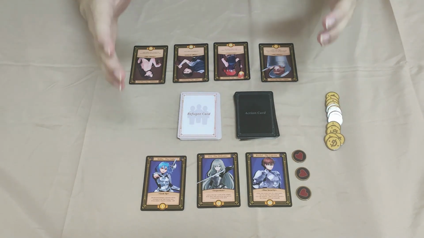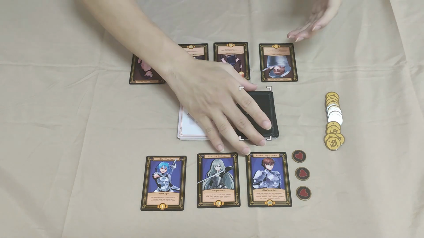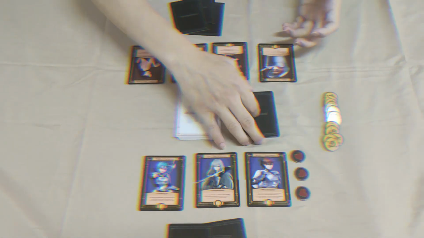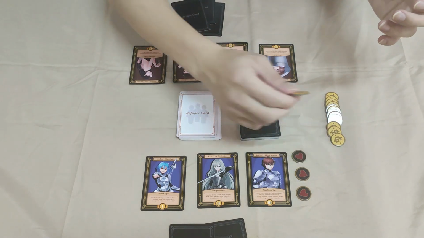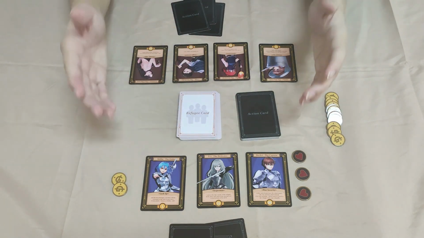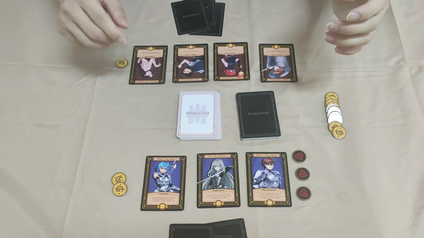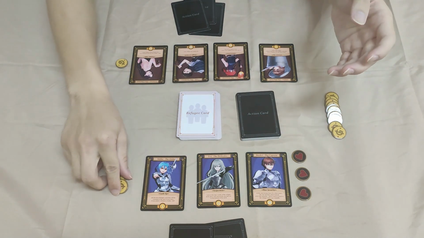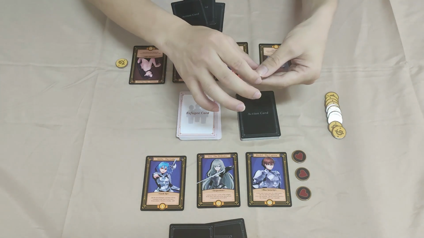Now, each player will have to draw 3 cards from the action card deck. Next, if you're playing as the knights, take 2 tokens. And if you're playing as the rebels, take 1 token. And you may place these tokens on any of your characters of your choice.